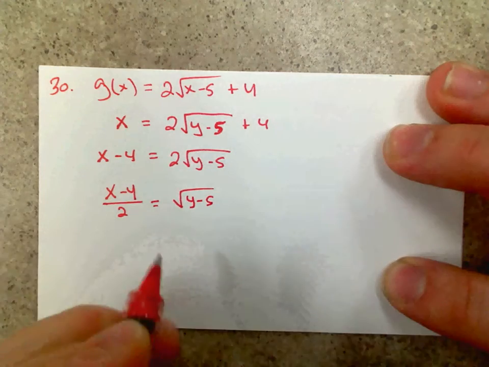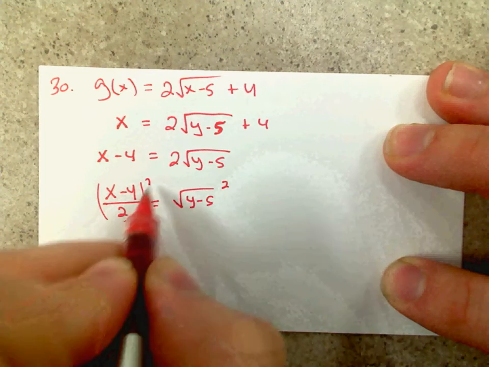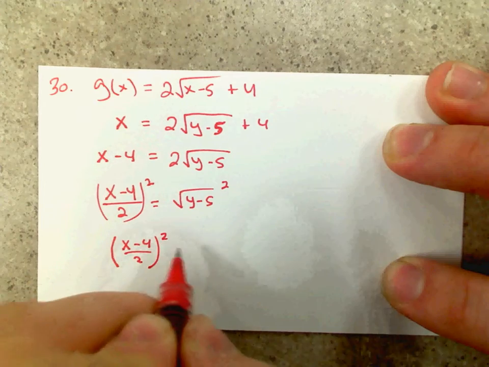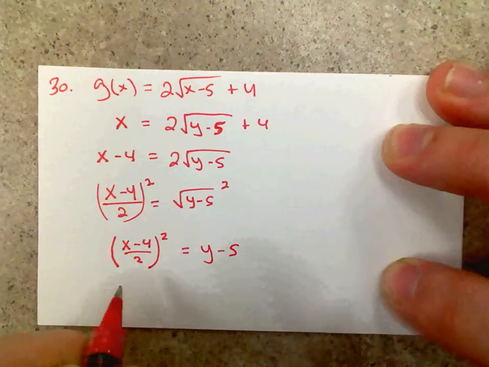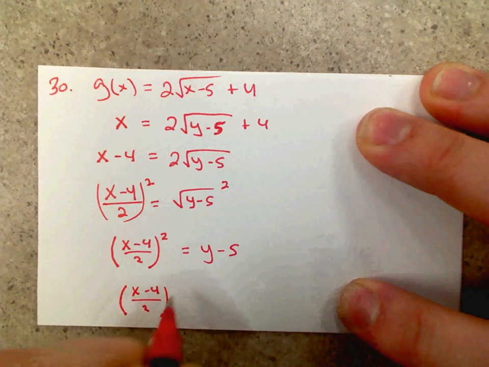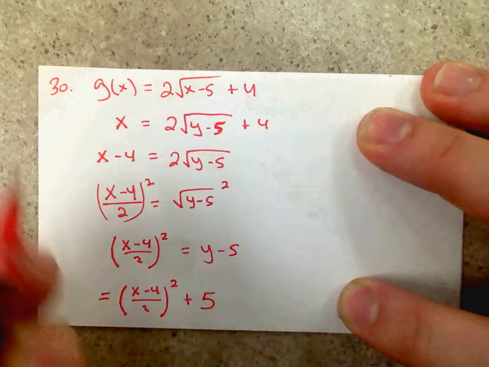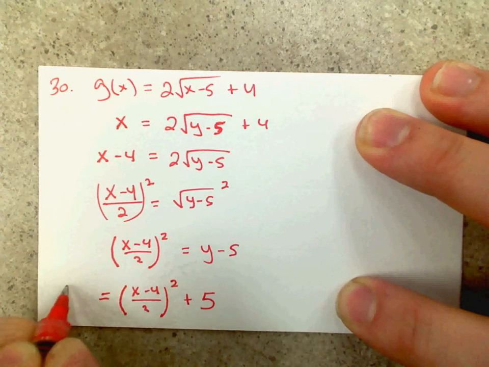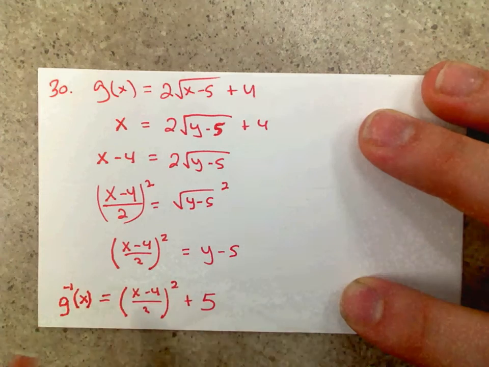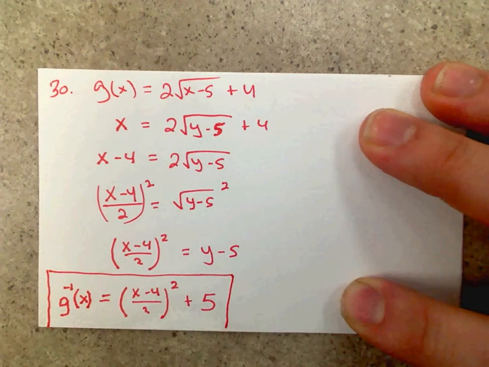Then I'm going to square to get rid of the square root. And then I'm going to add 5. And now y is by itself. Now it was g of x, so in inverse we use a little exponent of -1 to show that it's an inverse. So we'll say the inverse of g of x equals that.